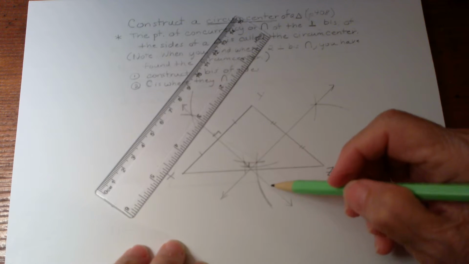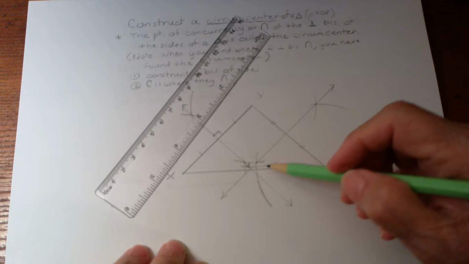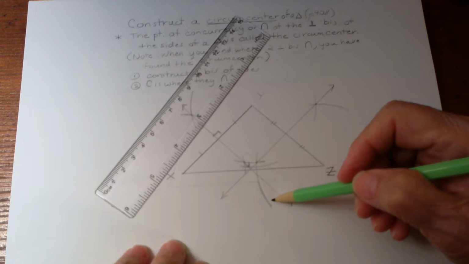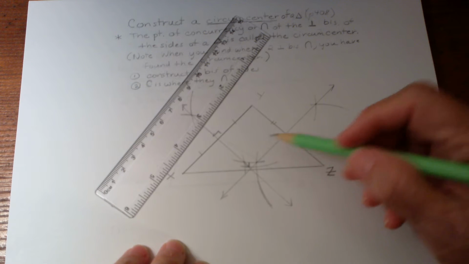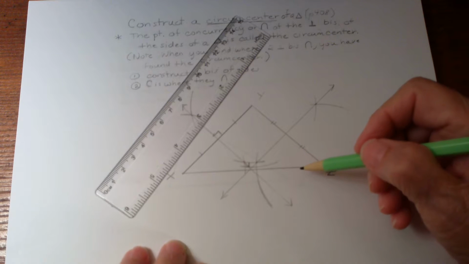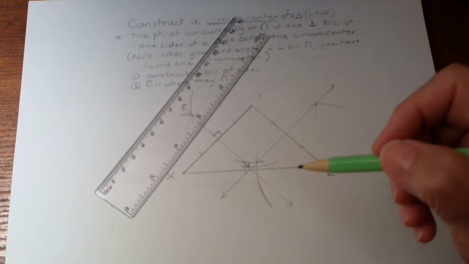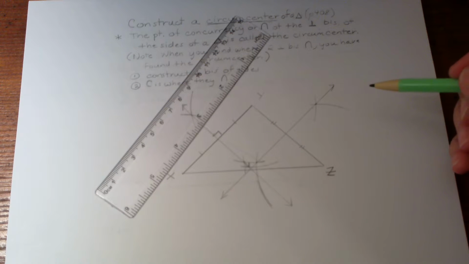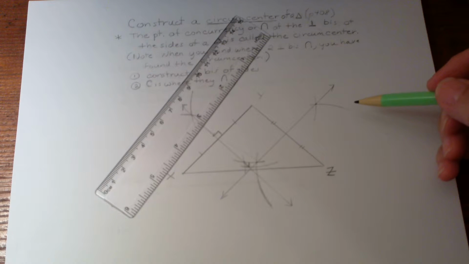And these two lines that I have constructed, I'm sorry, these are perpendicular bisectors, not altitudes. These perpendicular bisectors that I have constructed appear to almost intersect on line XZ.